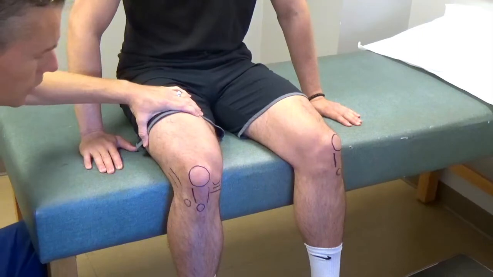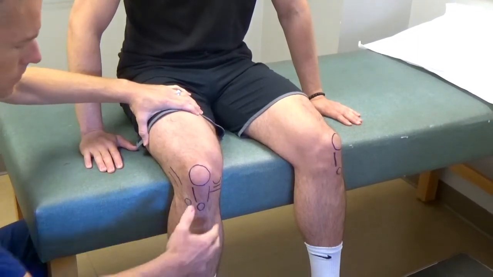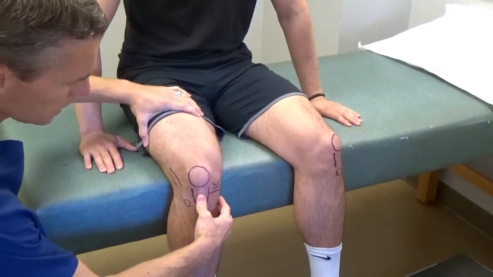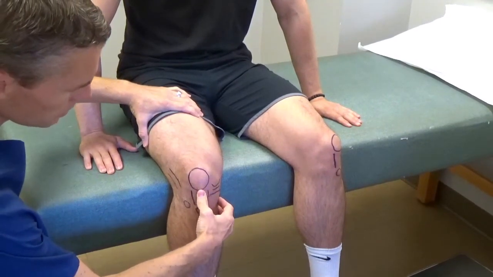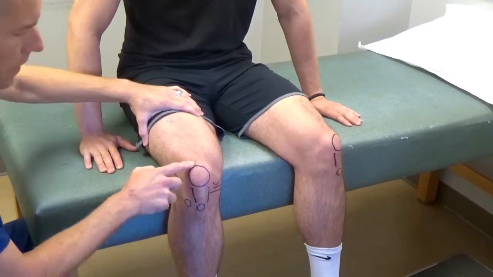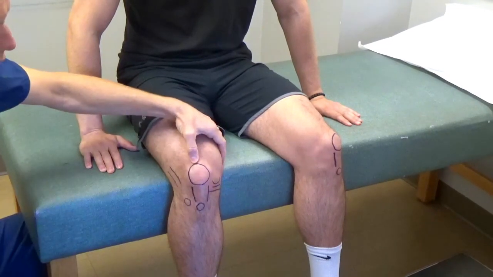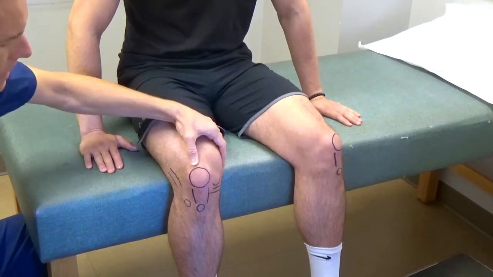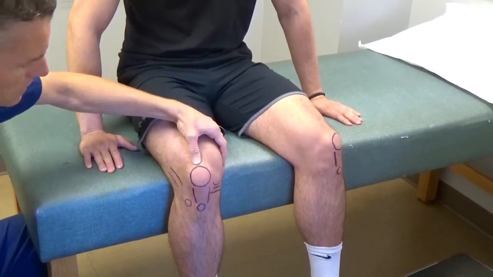The first thing I do is I palpate the patient. I press along the patellar tendon. Pain along the patellar tendon can indicate patellar tendonitis. Above the patella, I palpate along the quadriceps tendon. Pain along the quadriceps tendon can indicate quadriceps tendonitis.